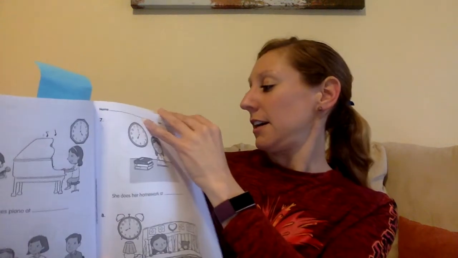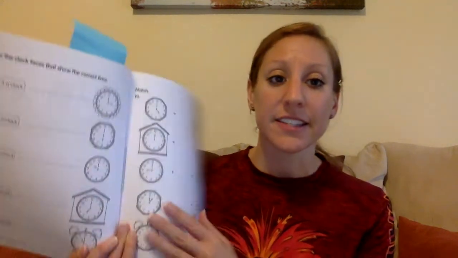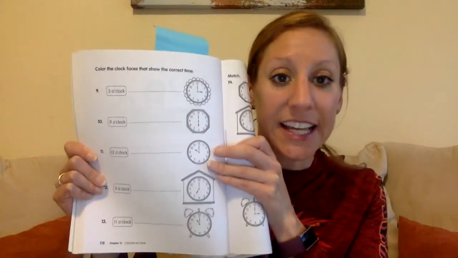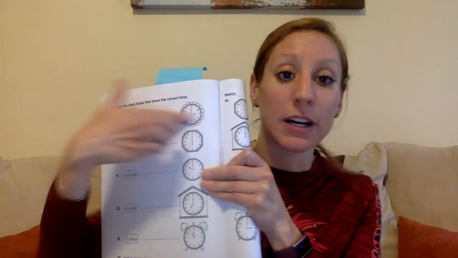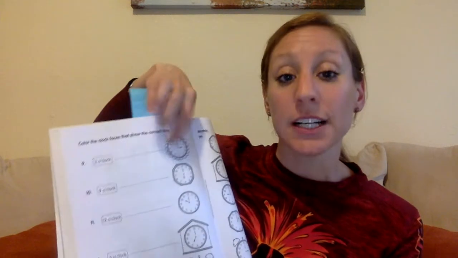Okay, so this keeps going. I'm trying to turn the page to this. So you are going to color the faces. So this is the clock face. Color it if it shows the correct time where it matches straight across. So this one, 3 o'clock. That is 3 o'clock. So you could color that face.